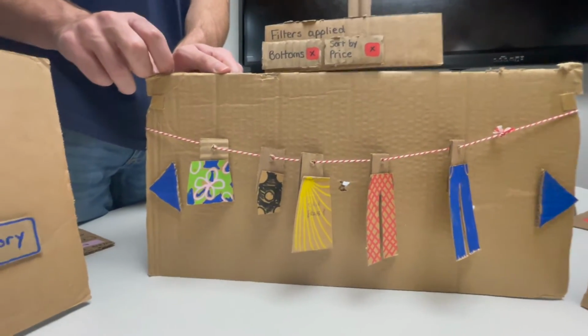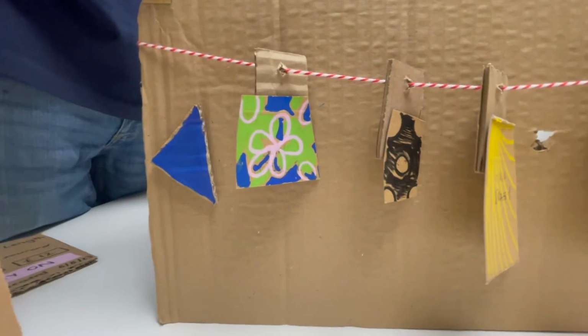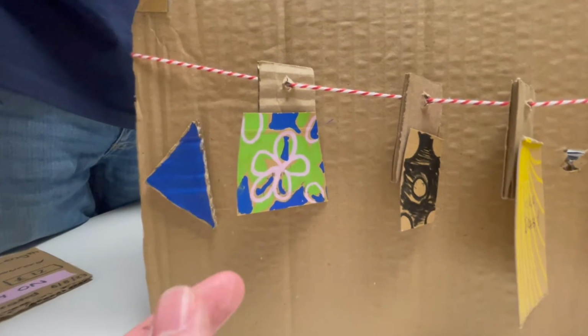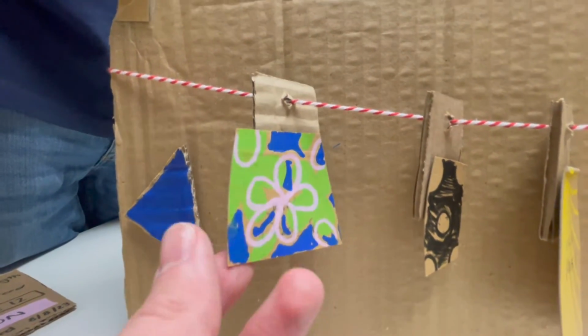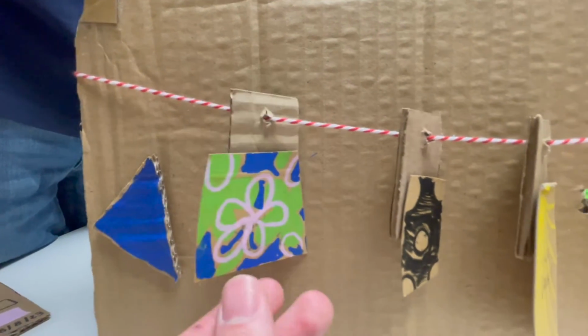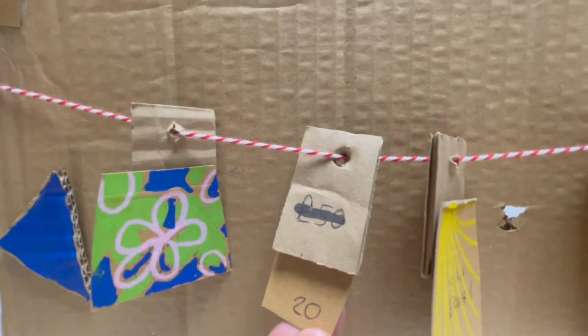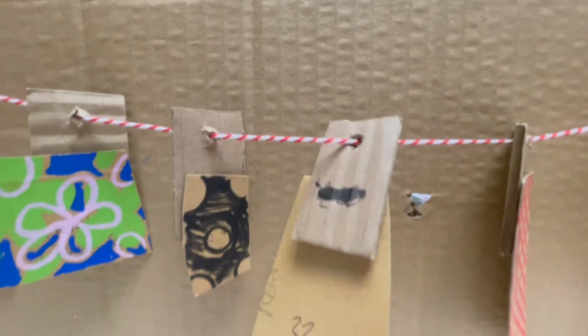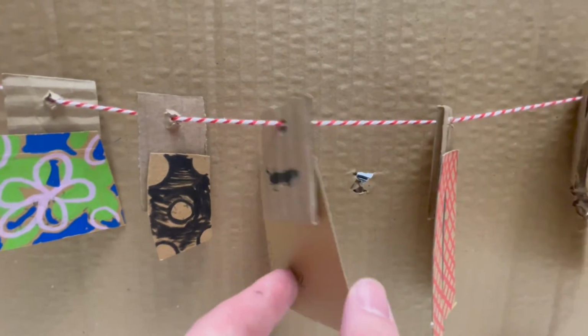The user can then walk or teleport closer to the items, and then when moving their hand closer to the item, they can see the price of the item. And as you can see, it is sorted in increasing price.